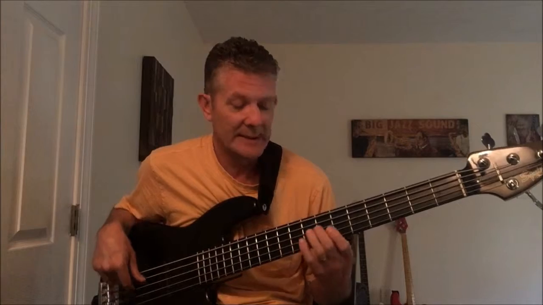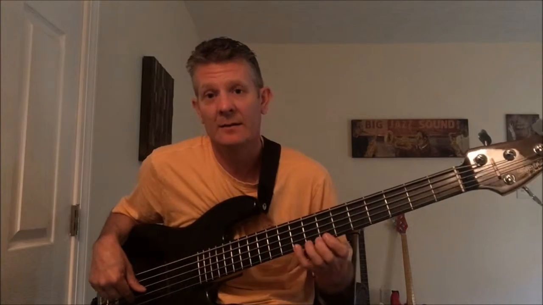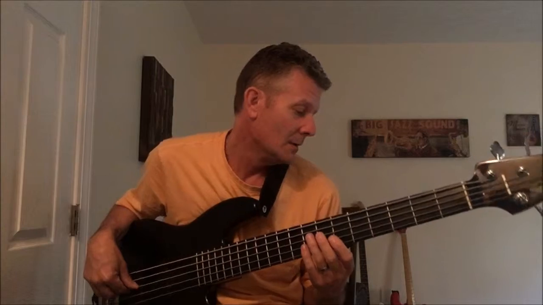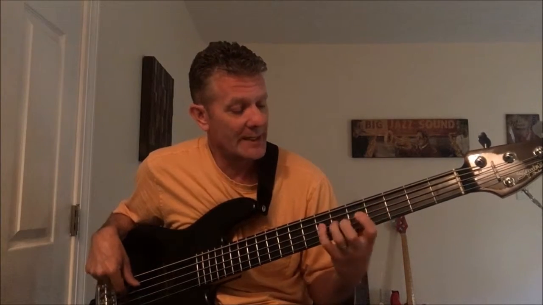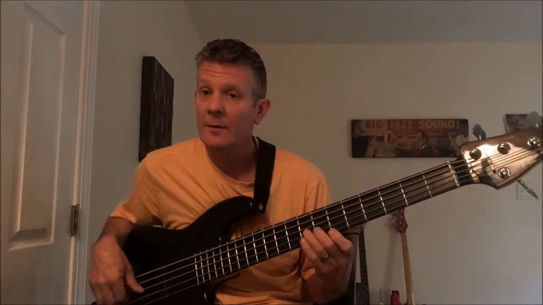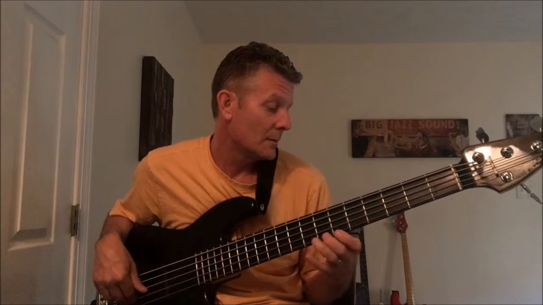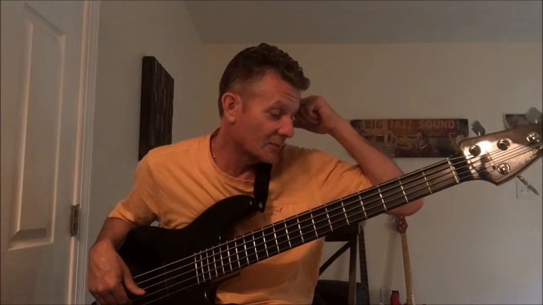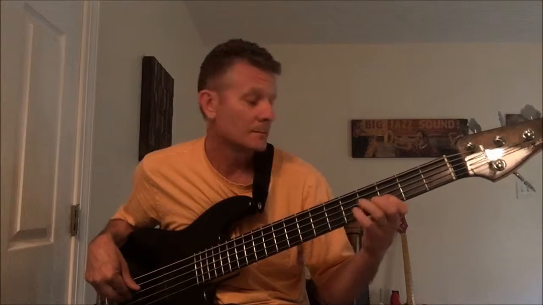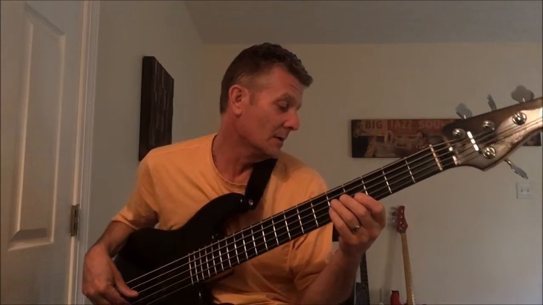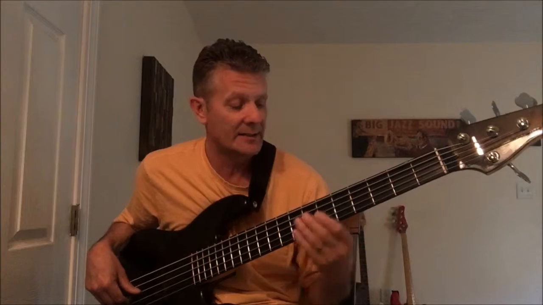E, G sharp, B, and D. Next chord's A7: A, C sharp, E, and G. And then the next one is D minor 7, so you want to make sure you got D, F, A, and C in there. Then we've got the E dominant again.